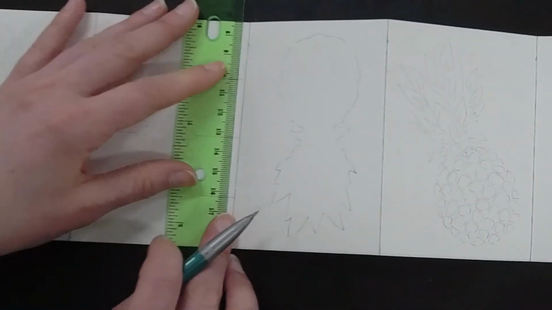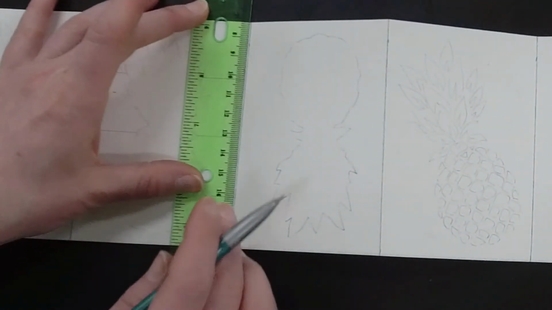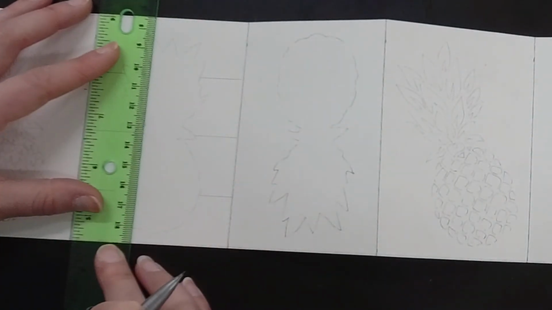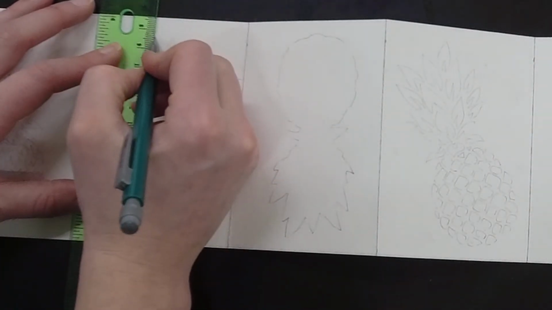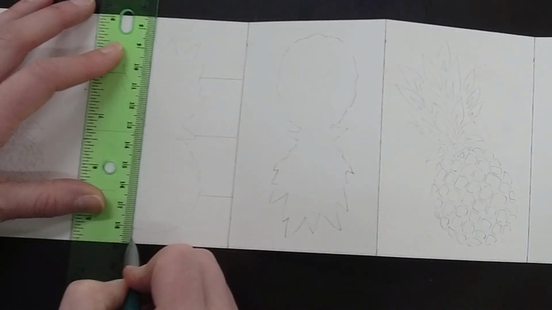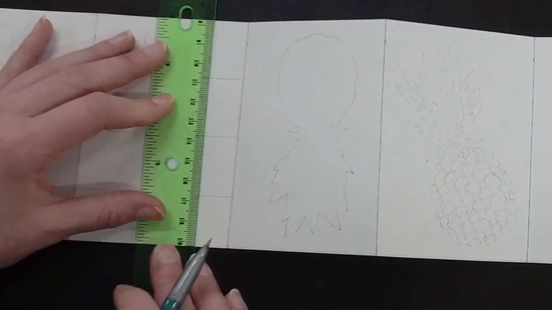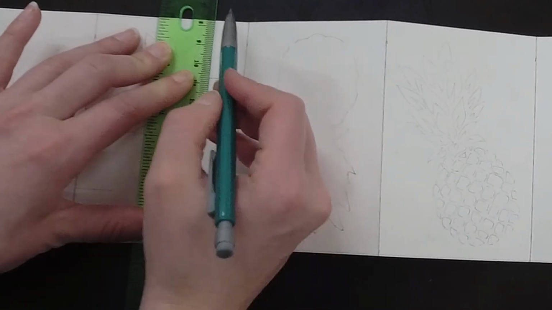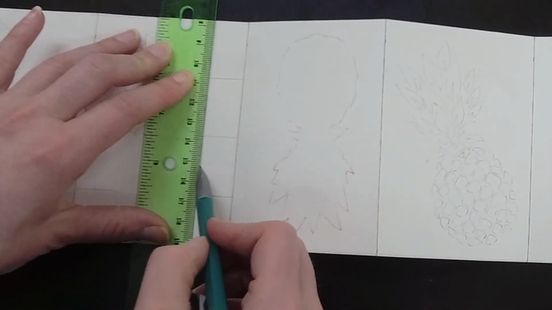And then I'm going to go vertically as well. I'll go this way. And you could definitely make a smaller checkerboard if you would rather measure. I just feel like it's good to use the ruler to simplify things whenever you can.